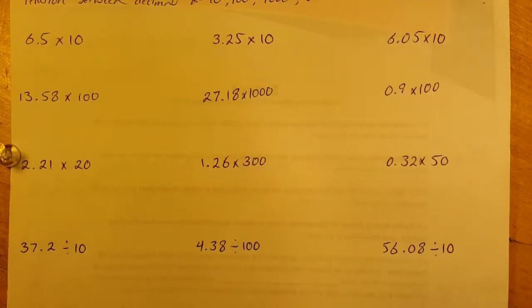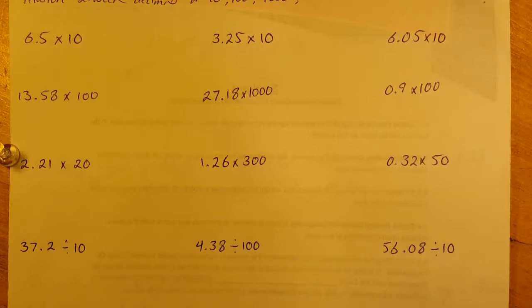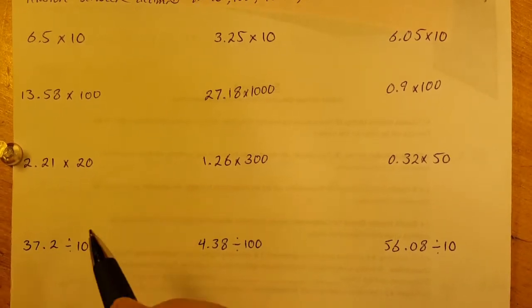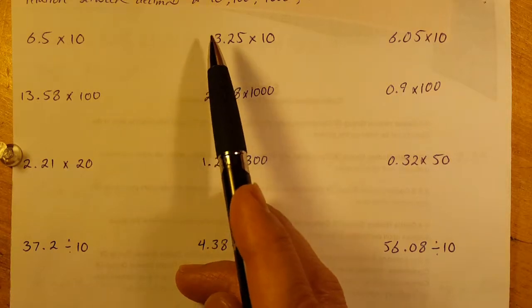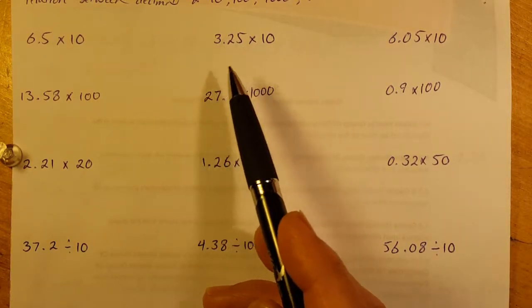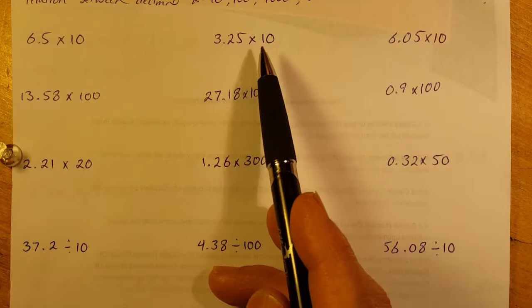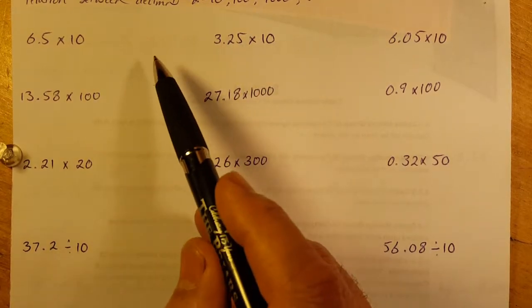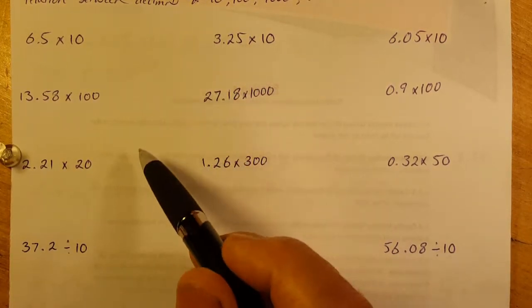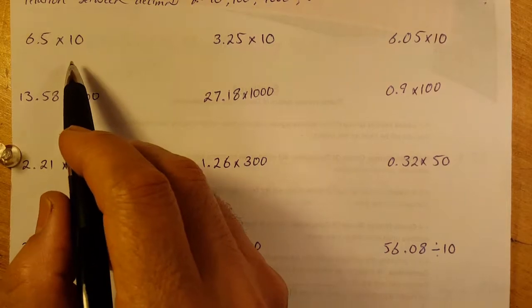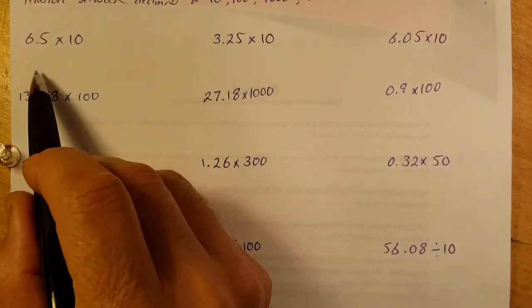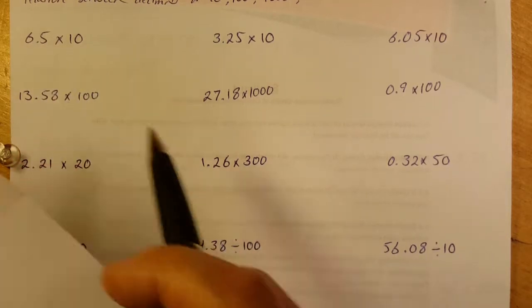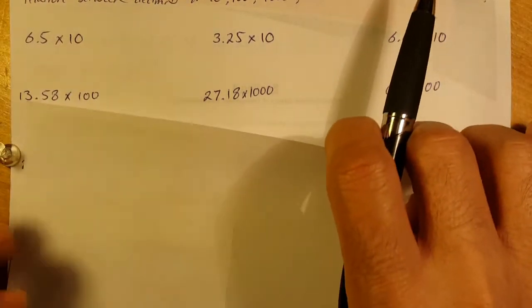Okay, this session we talk about a relationship between decimals and numbers such as 10, 100, 1,000, and this kind of numbers that have 0 on the right side of the digit of the number. Okay, I have some examples here.